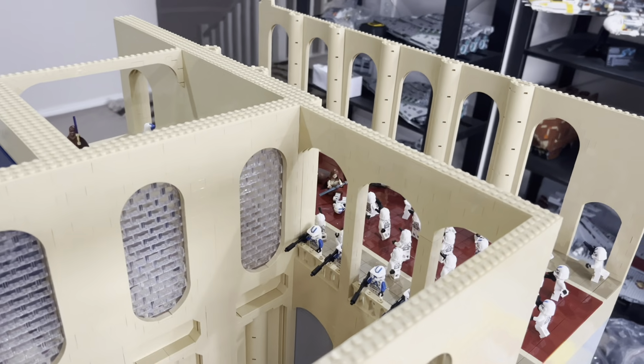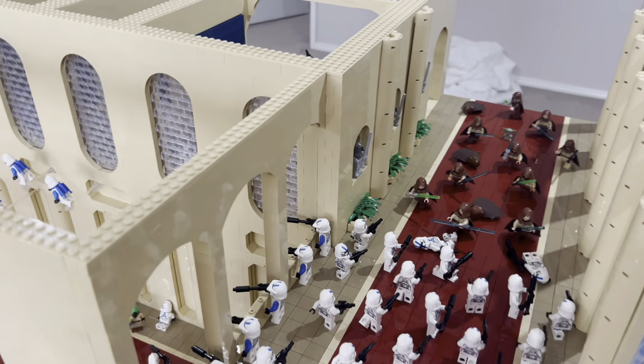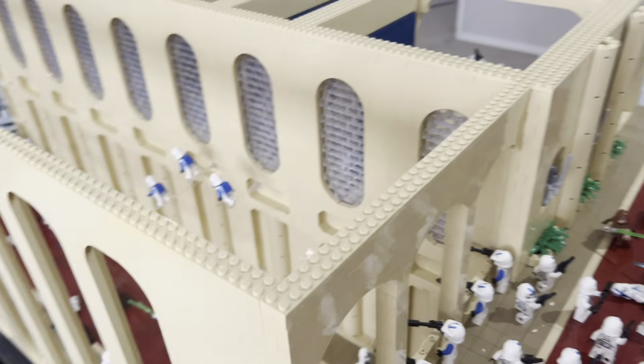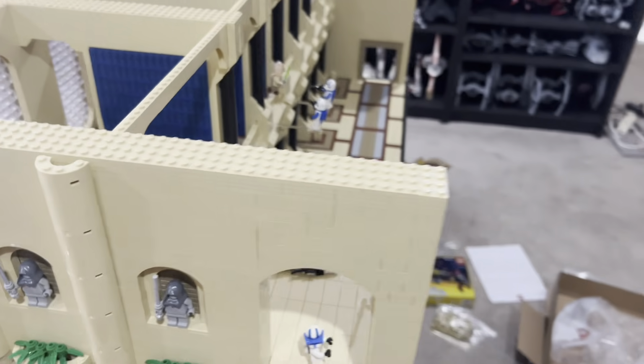So in this MOC, I obviously used a lot of tan pieces to capture the look of the Jedi Temple, and I used a lot of like arches and stuff. But I think I did a really good job at capturing what the Jedi Temple looks like.